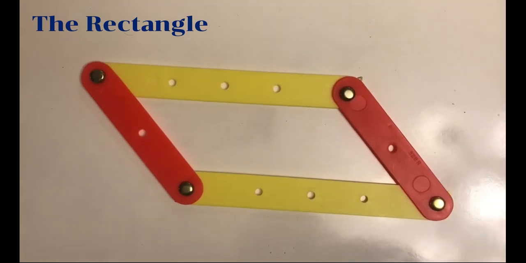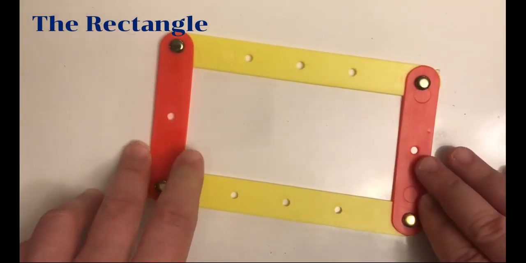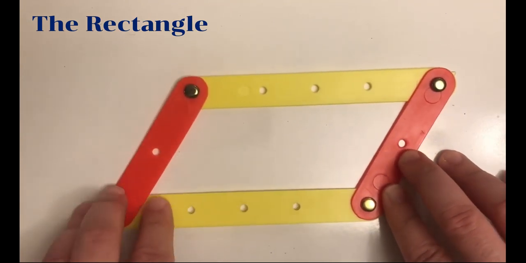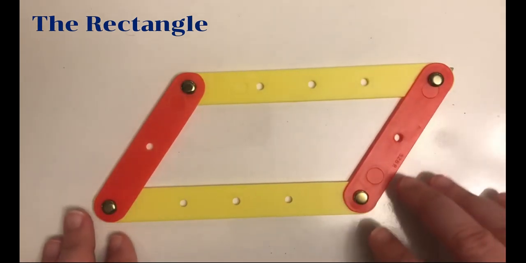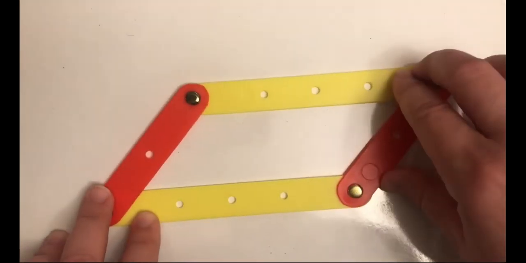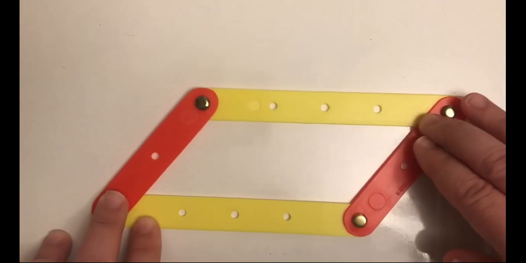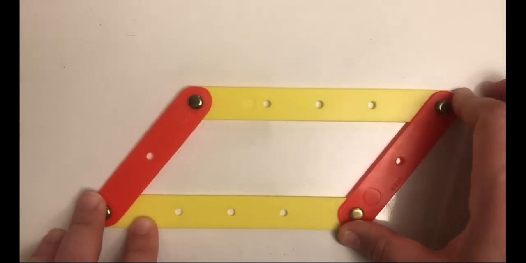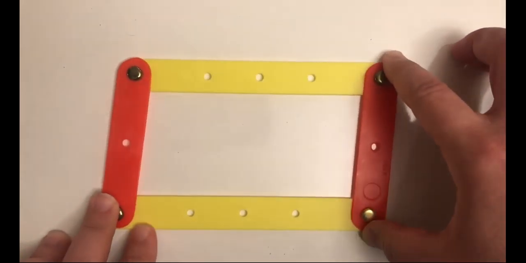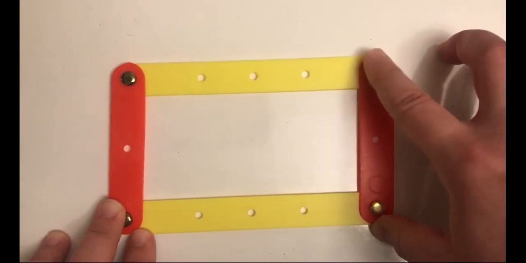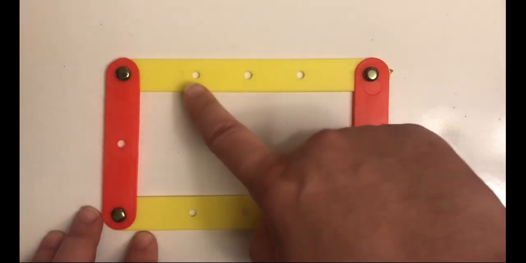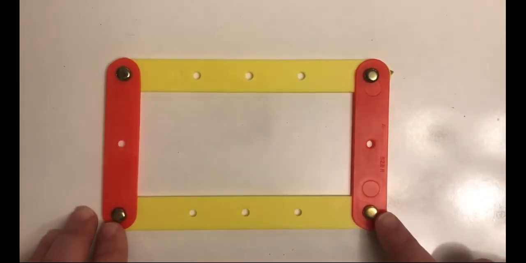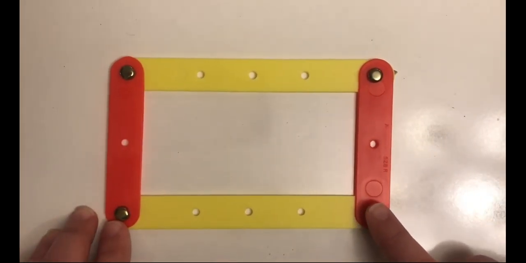Here I have a parallelogram, and notice that we have opposite sides parallel, opposite sides congruent, opposite angles congruent, all that stuff. That is the property of a parallelogram. Okay, now look what happens when I shift the parallelogram to make a 90 degree angle. Notice that all four angles become 90 degrees, and now the shape is more specifically a rectangle.